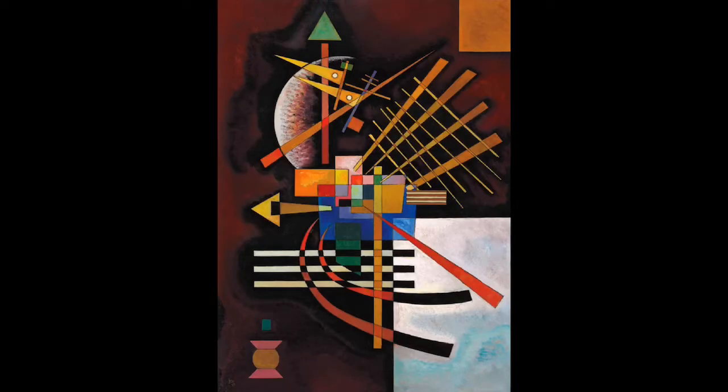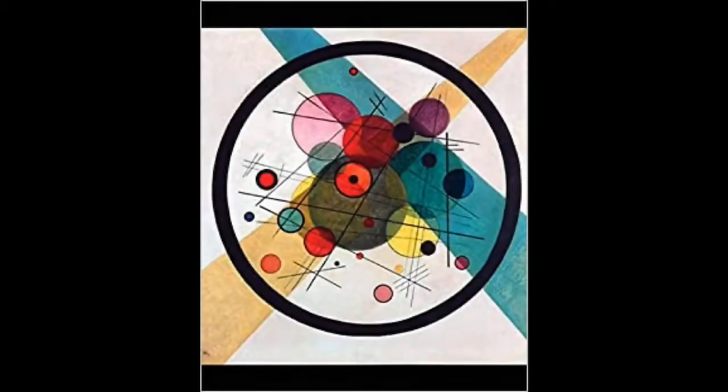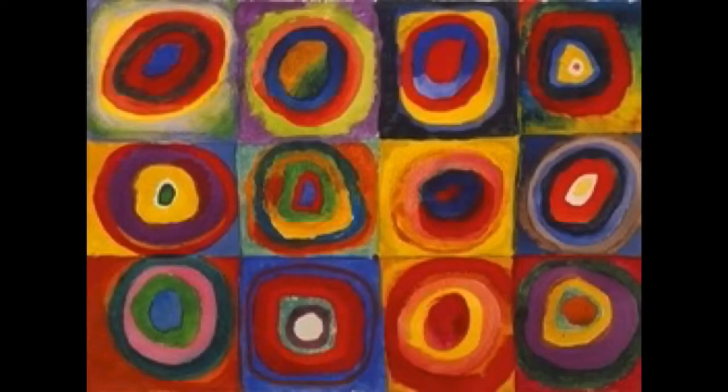Kandinsky also had a very rare condition called synesthesia, where he could actually hear colors or see sounds. So a particular musical note might look yellow to him. When he created these abstract artworks, it was like he was creating a symphony instead of just a painting.